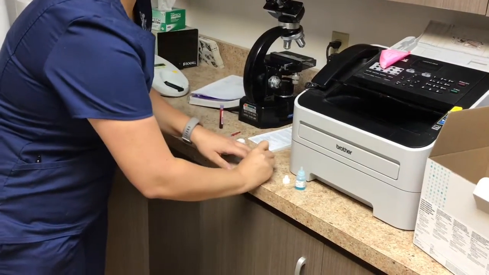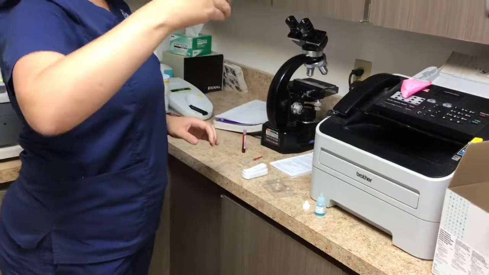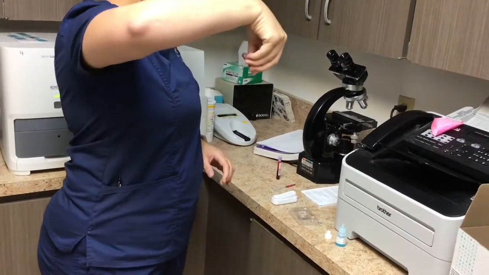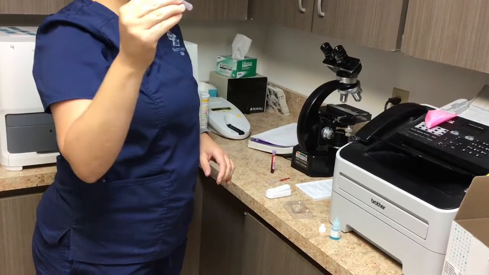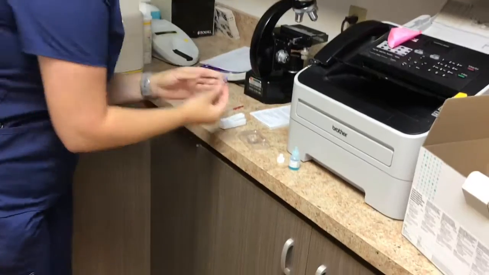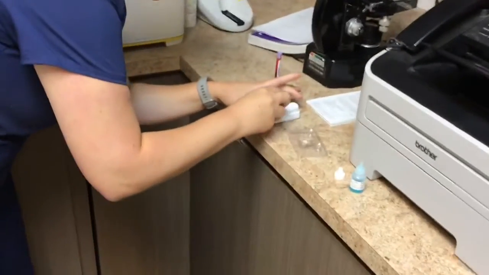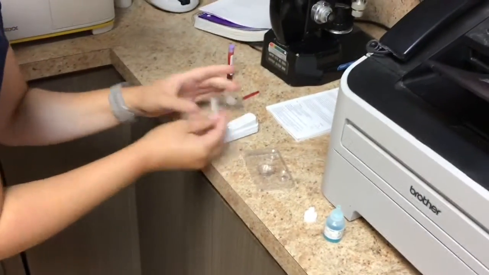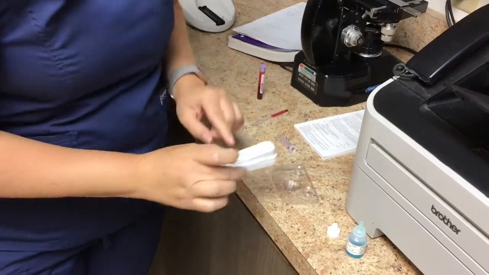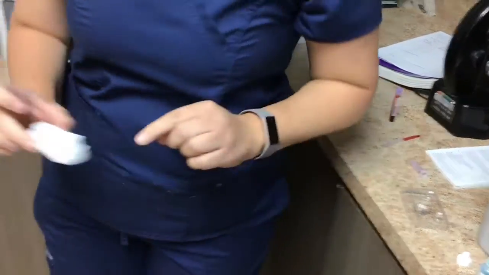I'm going to cap it and invert it to mix a few times. And then I'm going to go ahead and place this in my snap test. And then allow time for that to start to move throughout the snap.